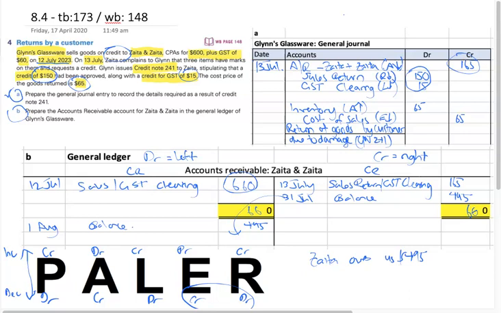How do we reverse something in the world of double entry accounting with debits and credits? If we've recorded a credit, we reverse that with a debit. If we've recorded a debit, we reverse that with a credit. And all the information for that question will either be in a transaction, like I've written here, or in a credit note source document.